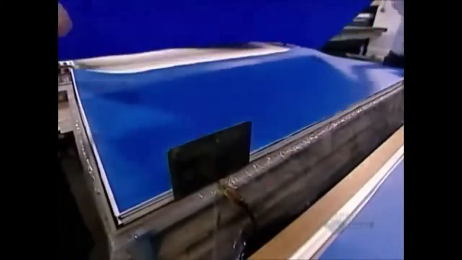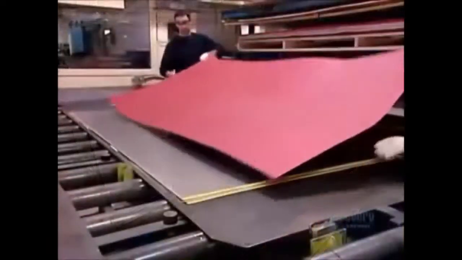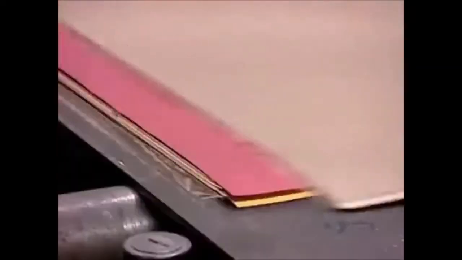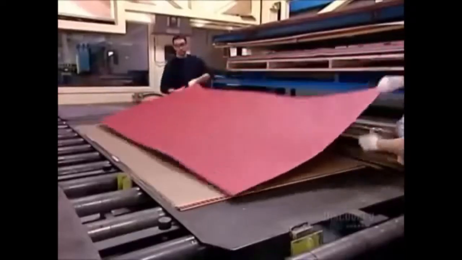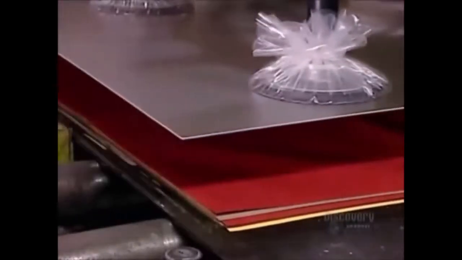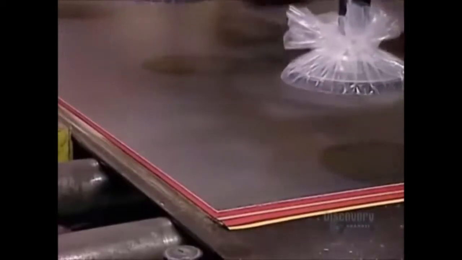Workers stack the solid color sheets in the same pile, but those don't need overlays because they've already been resin saturated. Now the stack goes to the press room. There, workers put saturated craft paper under each decorative layer. On top of each decorative layer, they lay a textured plate. This will prevent the finished laminates from sticking together.